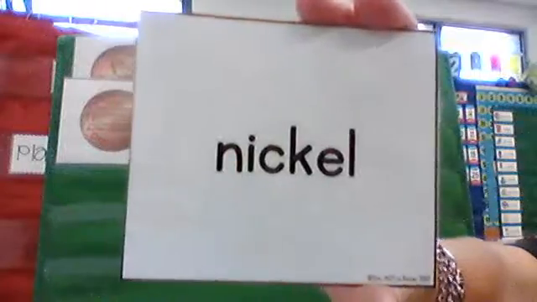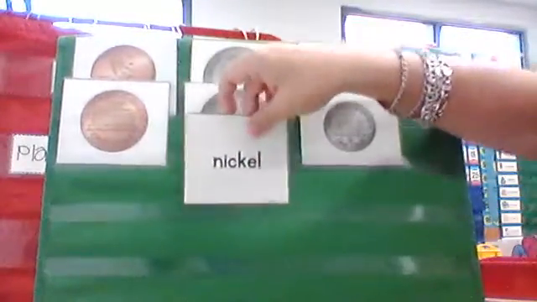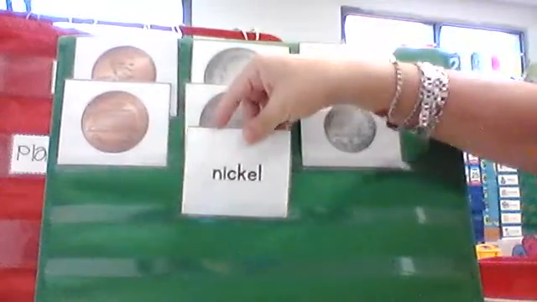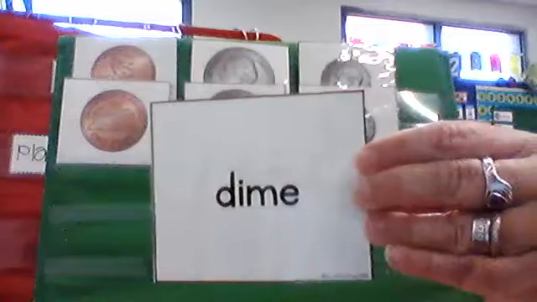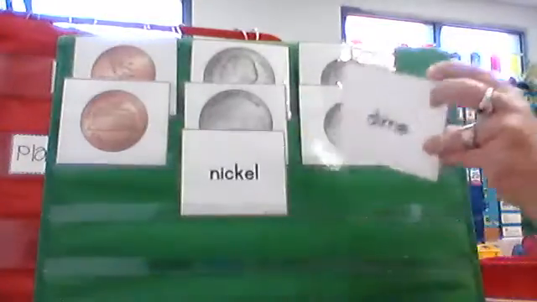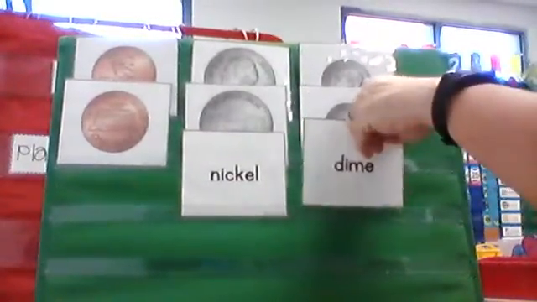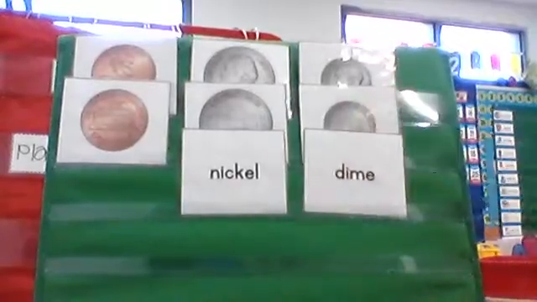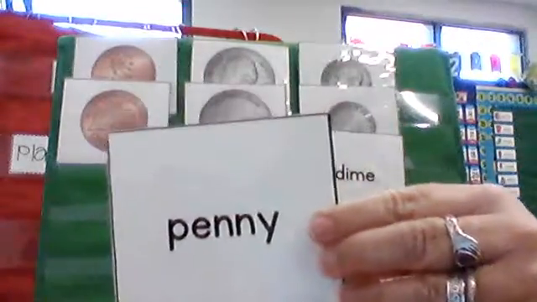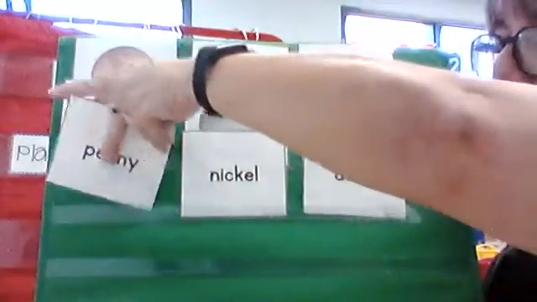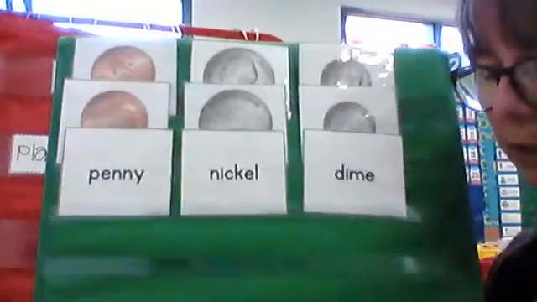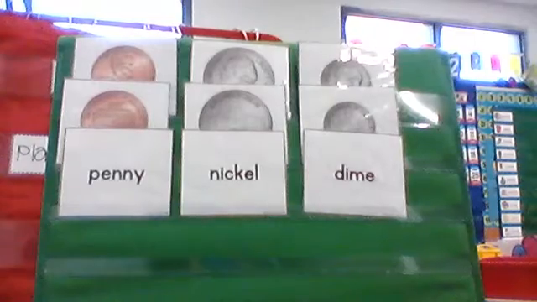Nickel. All right, where does that go? Well, nickel's the second in line for value. Okay, what does this one say? Dime. That's correct. That's where that goes. That's the little one. What does that say? Penny. Okay, now the hard part. What is the value?